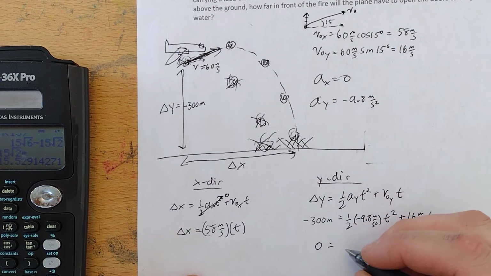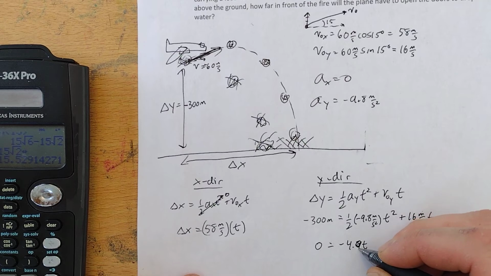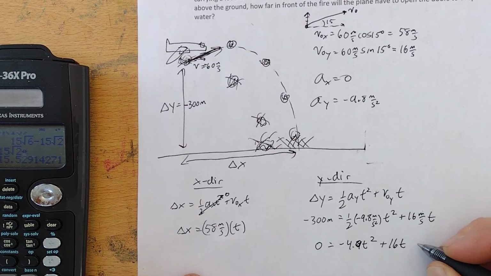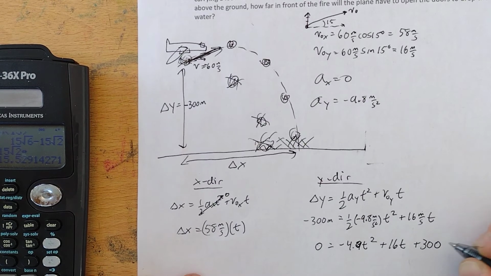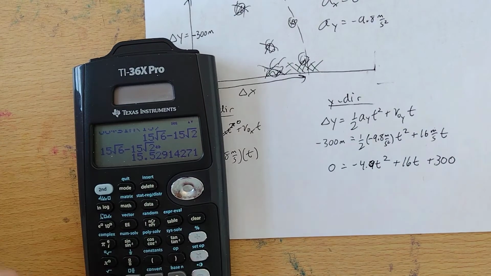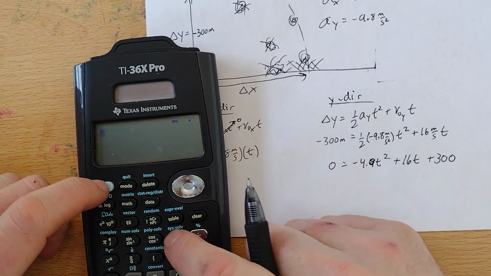And what we have here, unfortunately, is a quadratic. 4.9 t squared plus 16t plus 300. I just use my calculator to get the roots, right? I gotta remember how to do it on this one.